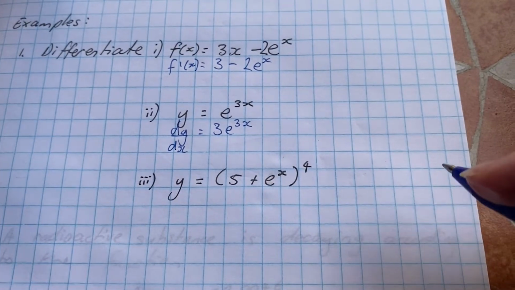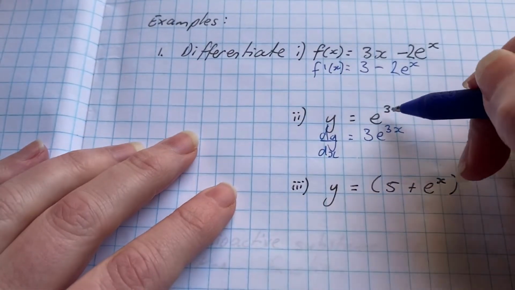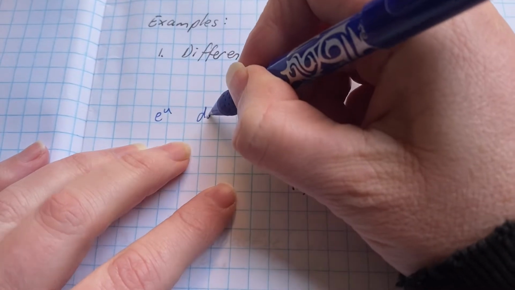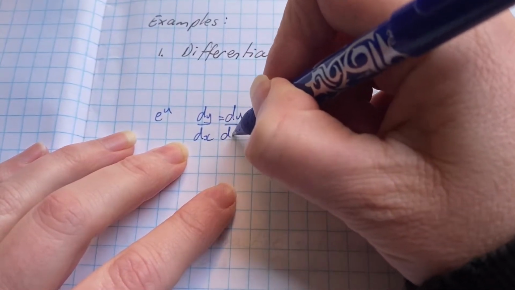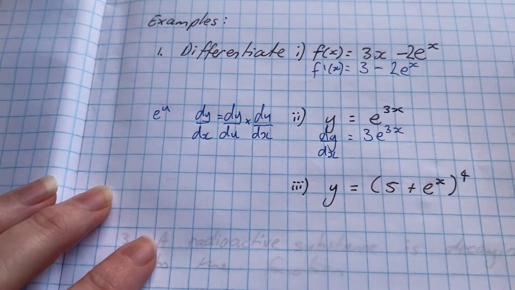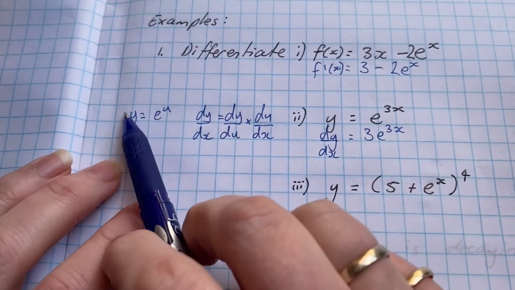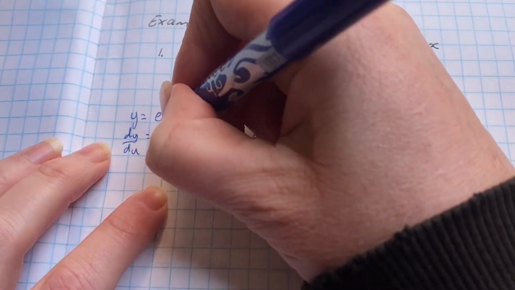Now, we could have done that using a formula as well. So we could have made this e to the u. The formula is dy/dx equals dy/du times du/dx. Remember, that is on our reference sheet. So dy/du is the derivative of this, so dy/du just equals e to the u.